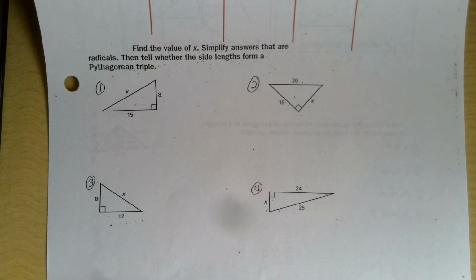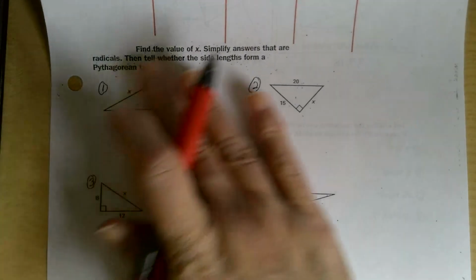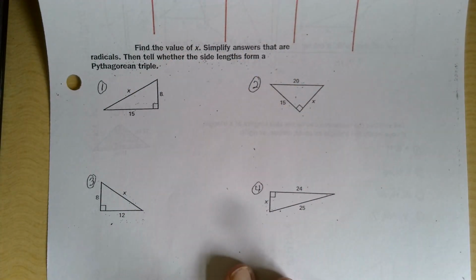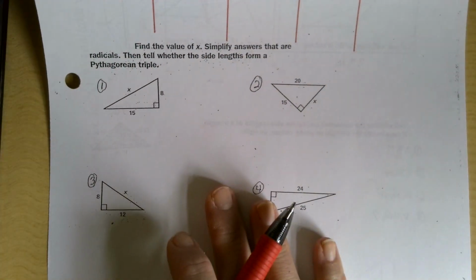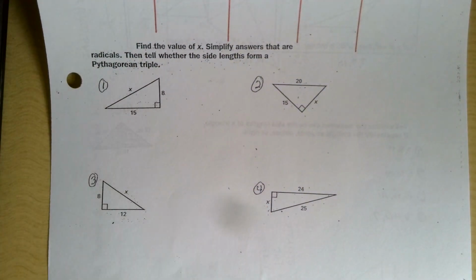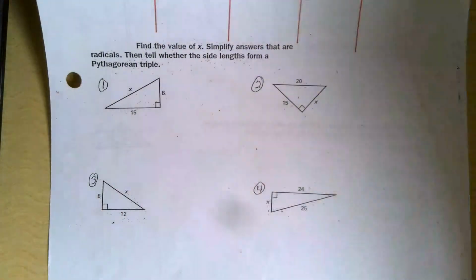Okay, so I want you to find the ones that are Pythagorean triples. Actually, go ahead and work all of these out. The ones that are Pythagorean triples, no work. The ones that are not Pythagorean triples, show your work. Okay, and I'm going to ask you 1 or 2 questions about these problems.